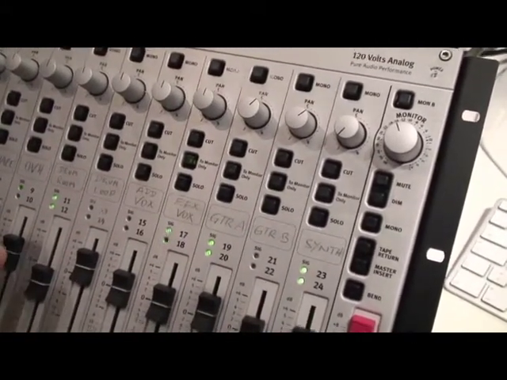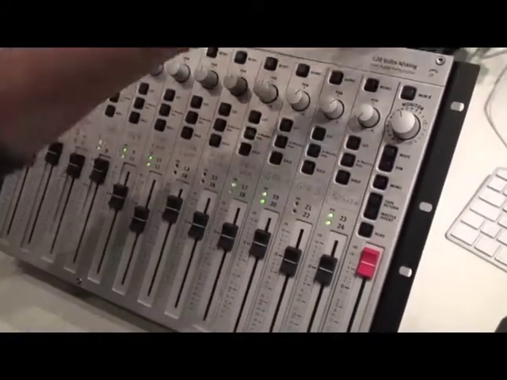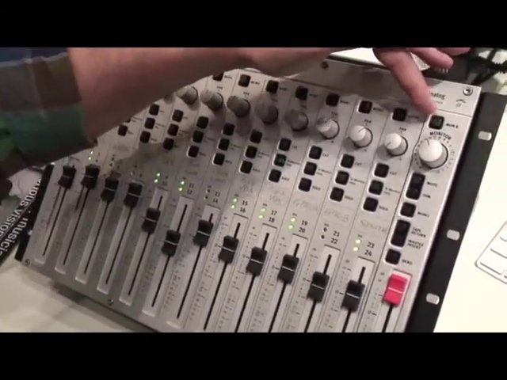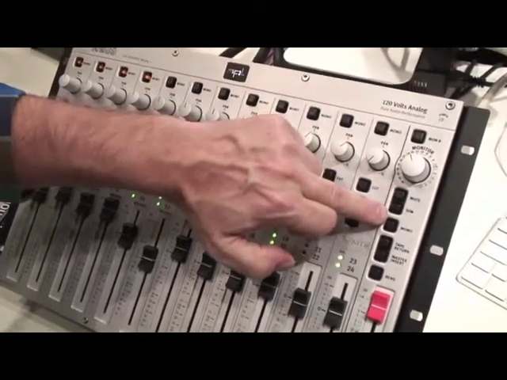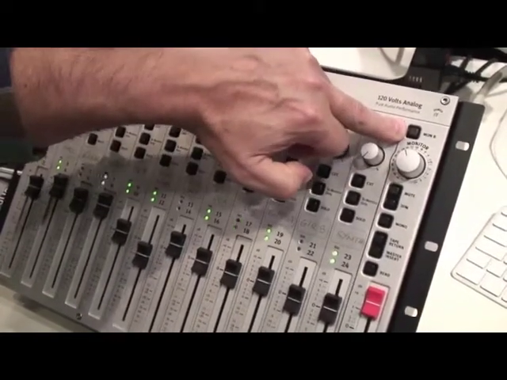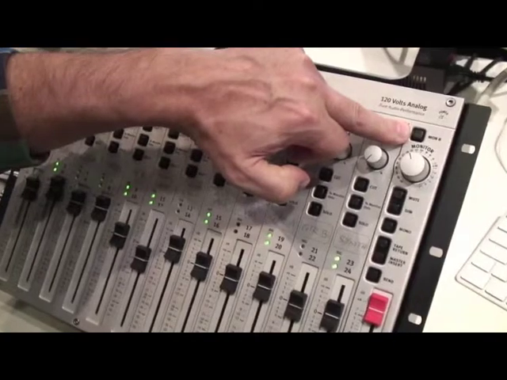Well, we have a mono switch, so it offers the possibility to bring the stereo track to mono. You have a cut function, you can cut the channel completely.